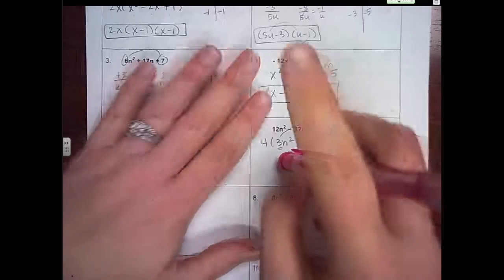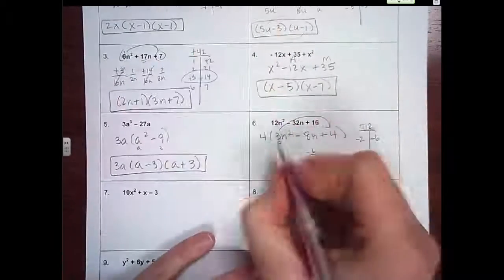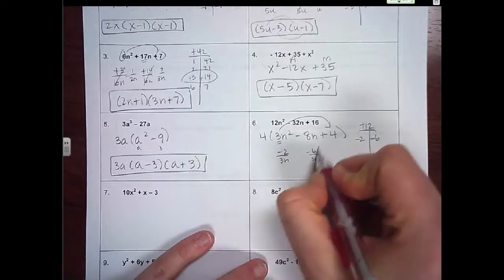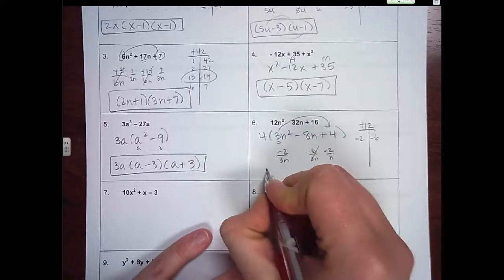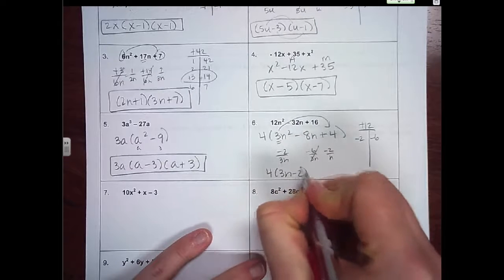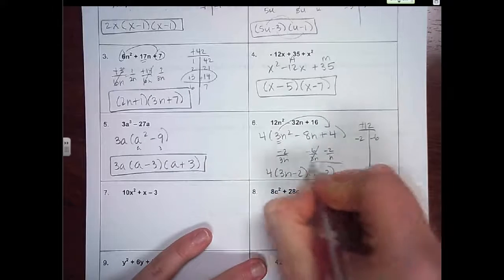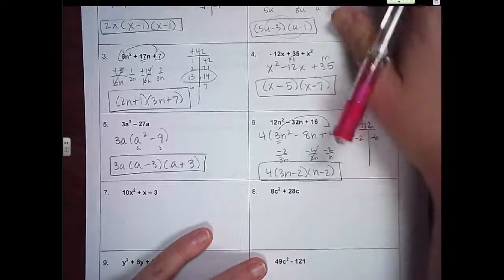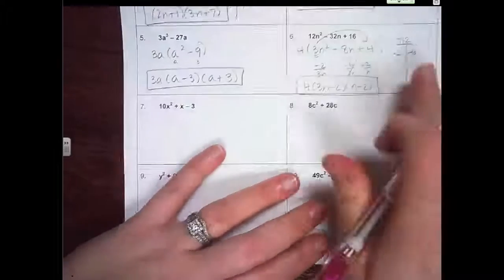So, oh, sorry, that does not reduce. This one reduces to negative 2 over n. So 4 times 3n minus 2 times n minus 2.